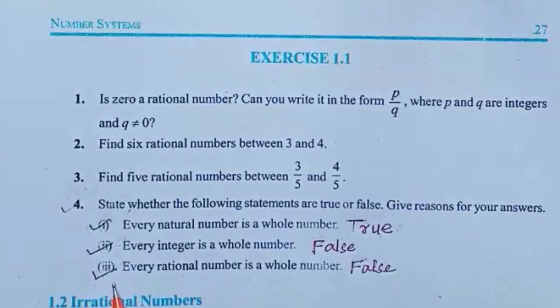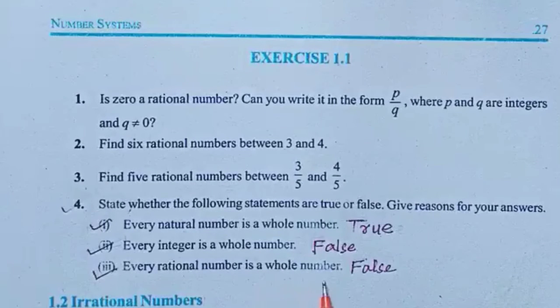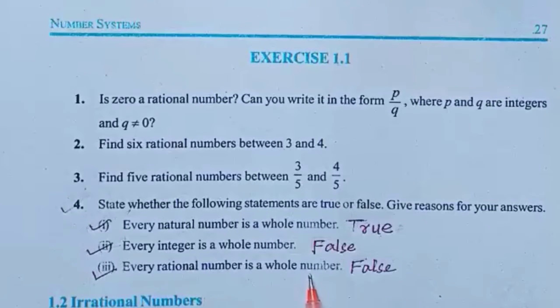Now Roman number 3. Every rational number is a whole number. This statement is false because 1 by 2 is a rational number but not a whole number. 3 by 5 is a rational number but not a whole number. So every rational number is a whole number. This statement is false.